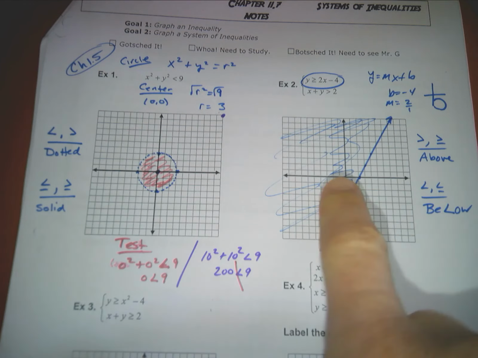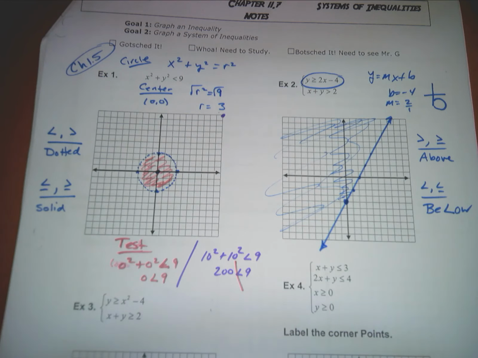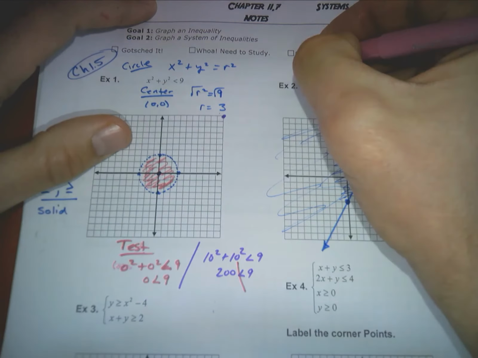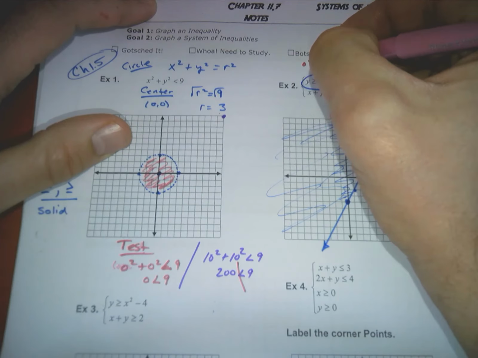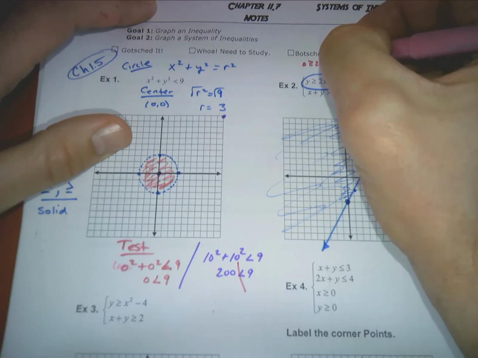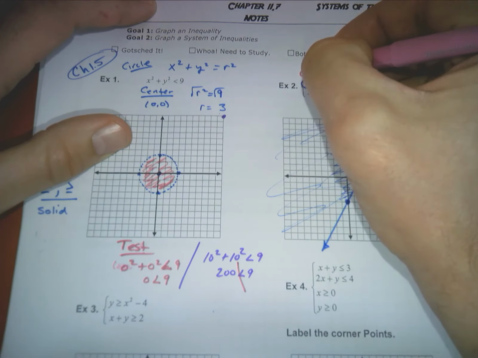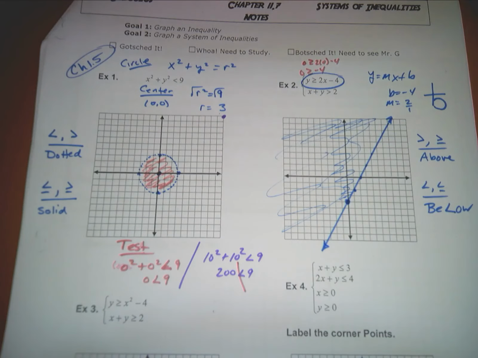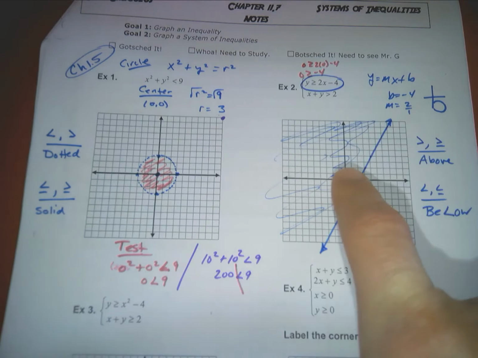And again, you can do 0, 0. If I do my testing, 0 is greater than or equal to 2 times 0 minus 4. I get 0 is greater than or equal to negative 4. And would you rather have $0 or would you rather owe me $4? So I would rather have $0, right?